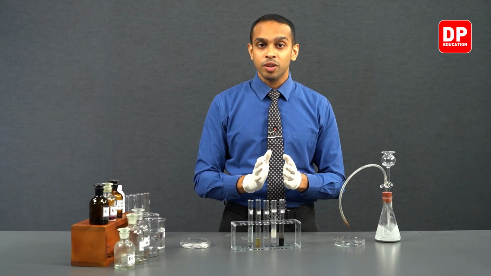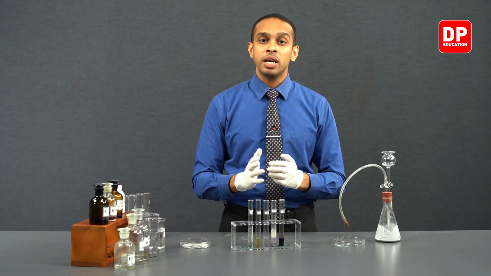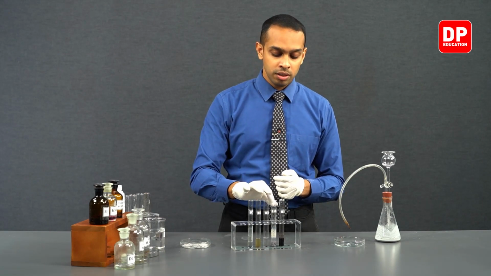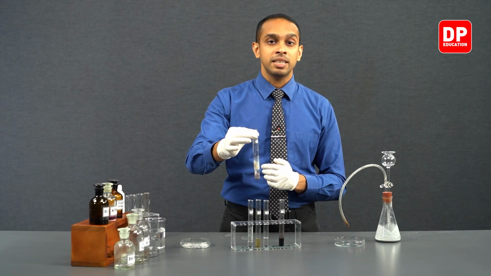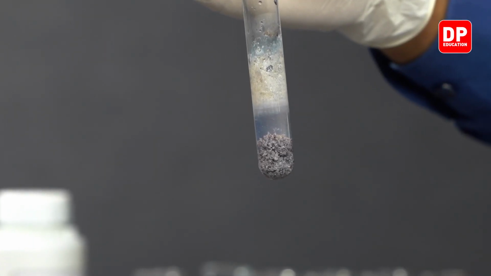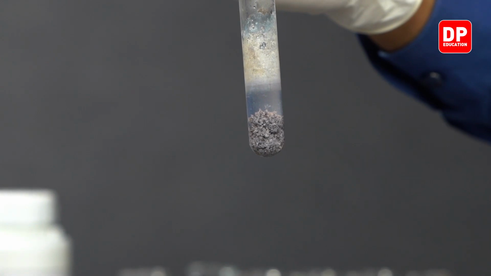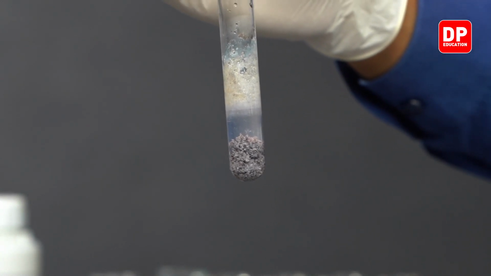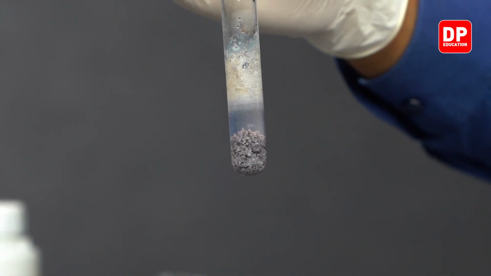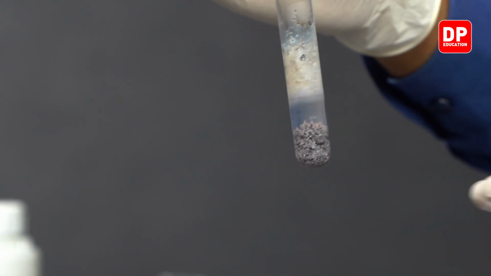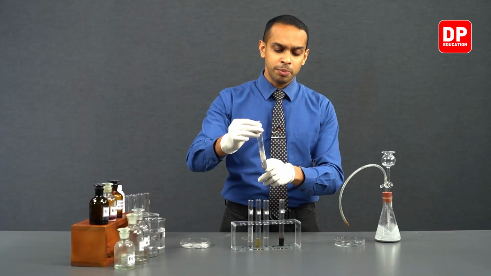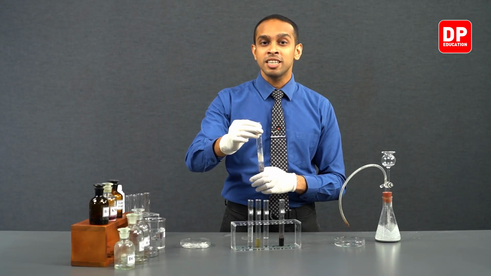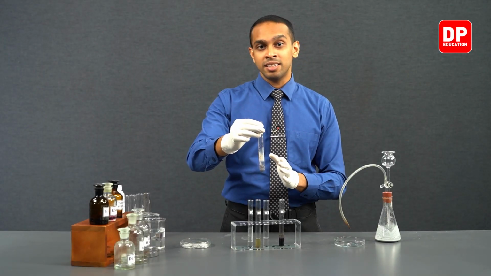And then we took an ammoniacal silver nitrate solution and reacted it with acetylene gas or ethane gas. As we reacted this ethane gas with ammoniacal silver nitrate, we saw the formation of a grayish precipitate. This precipitate that is formed here is silver acetylide.